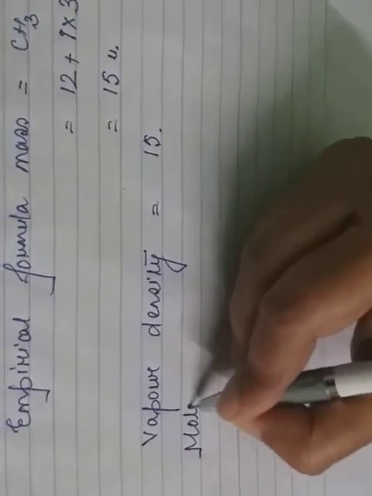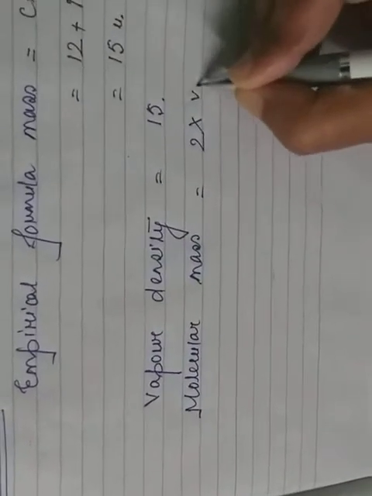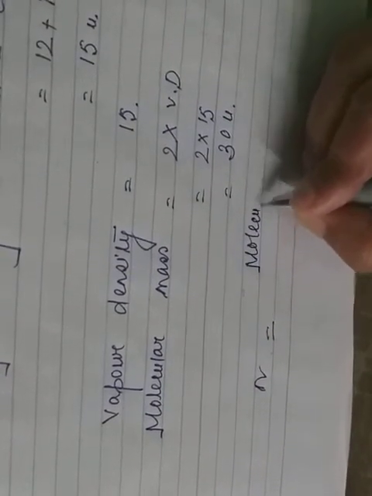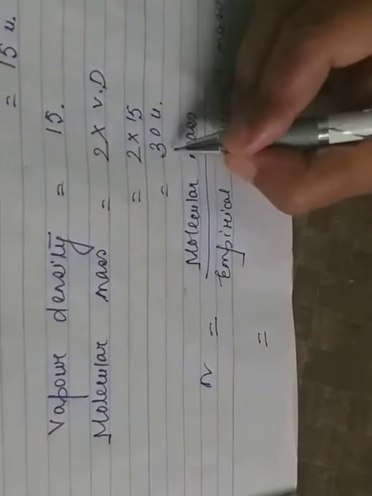So the molecular mass is equal to 2 into vapor density, which is 2 into 15, that is 30 U. Now this n factor is equal to molecular mass by empirical formula mass, which is 30 divided by 15, so that is equal to 2.